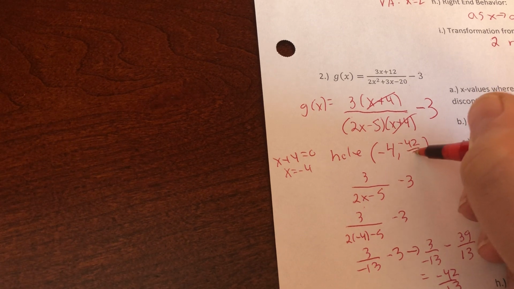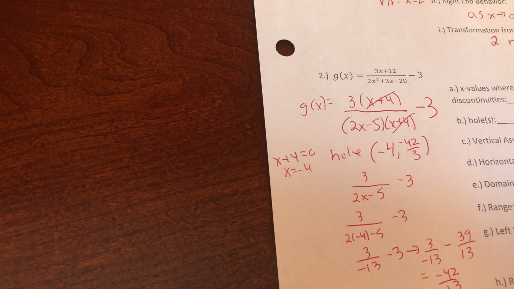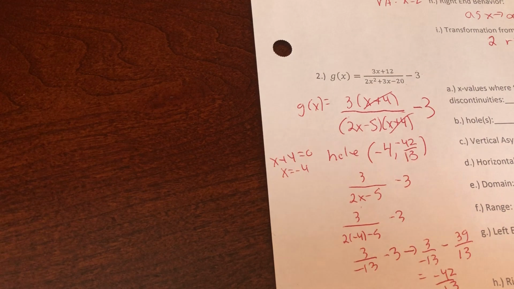So not only is it a complicated problem, it's got ugly numbers. And it doesn't mean it's wrong when it's got ugly numbers. So don't be concerned about that.